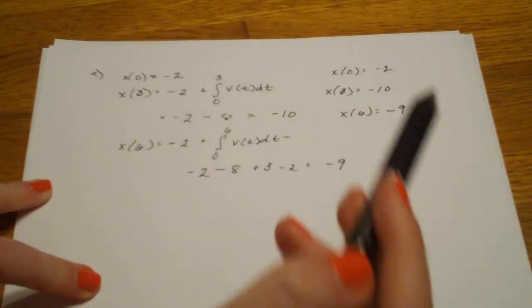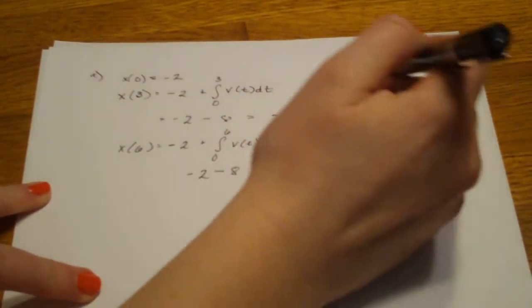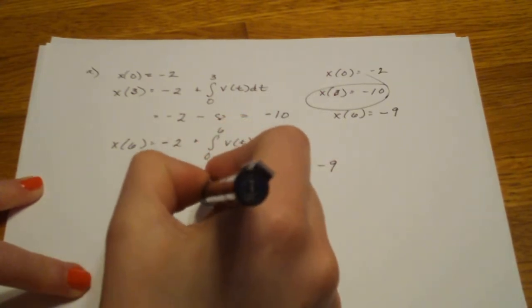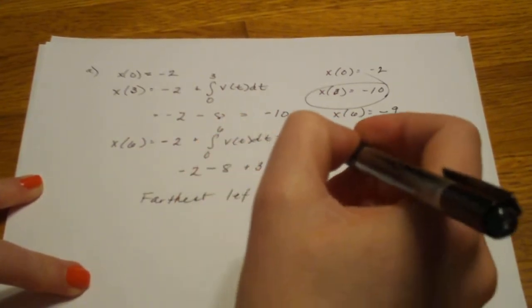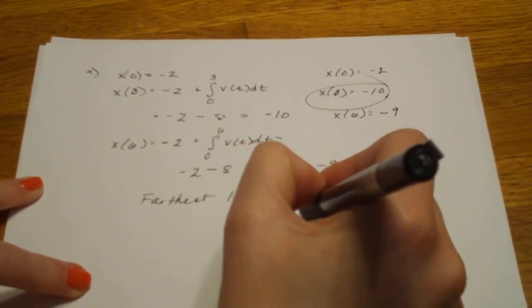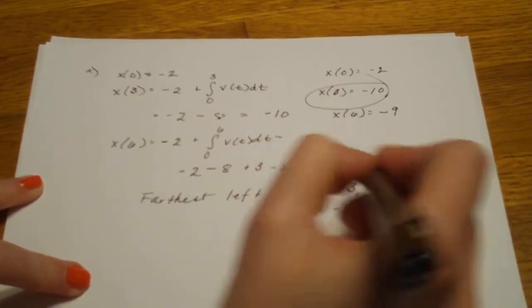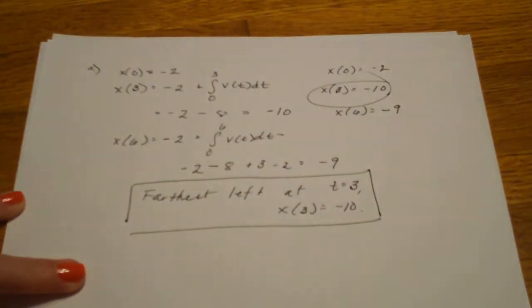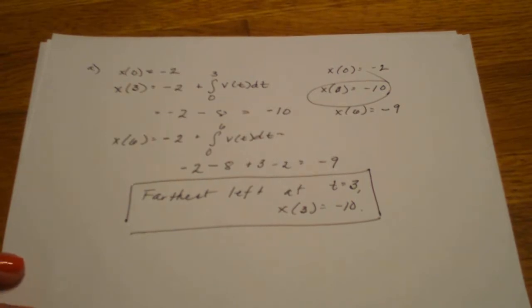So those are my different positions. So when is it furthest to the left? After 3. Farthest left at t equals 3, and the position at that time is -10. So that's your final answer. It wants the time and the position of the particle. So that's part A.